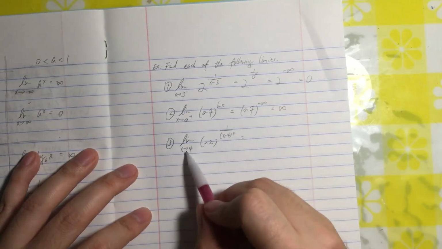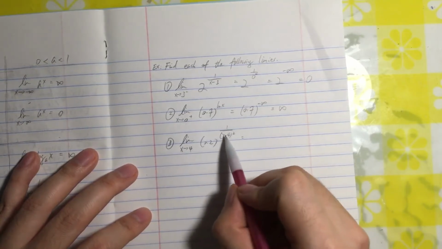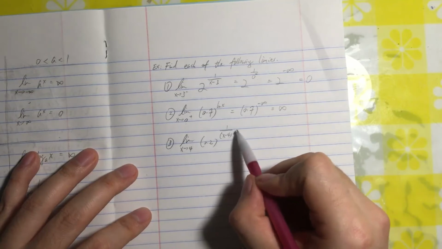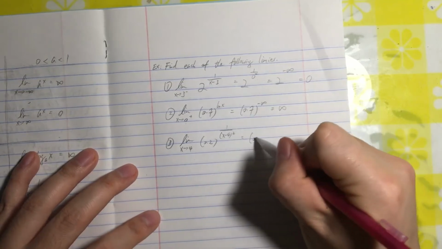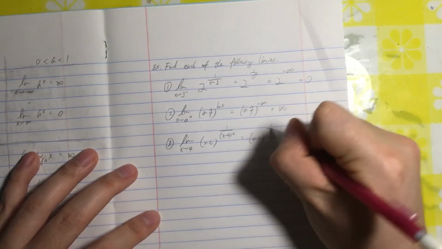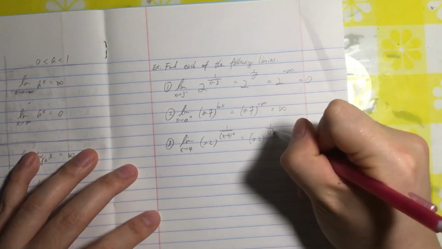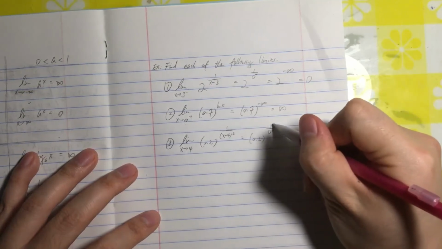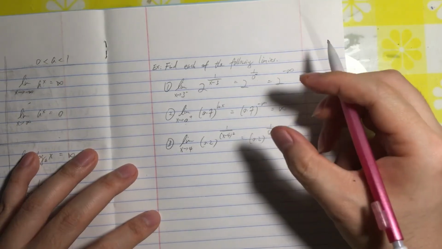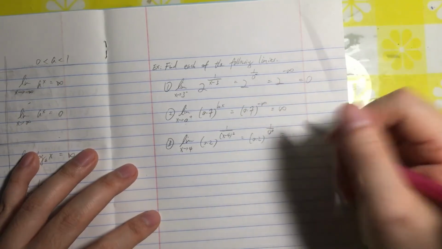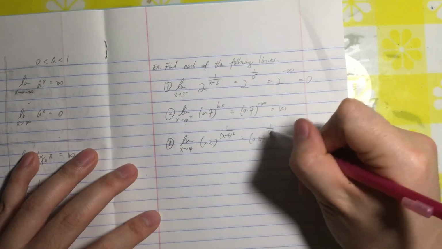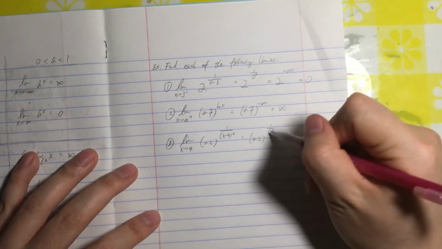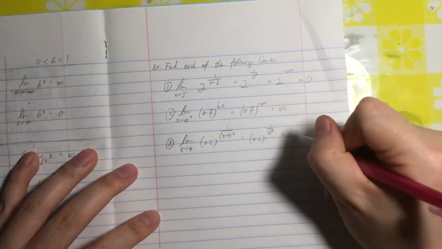But this is not exactly 4, so this is not exactly 0 here. We know that every number squared is always positive. So you get 1 over 0, but it's positive, a little larger than 0. We know that 1 divided by a very, very small number is very, very large. So this is infinity.